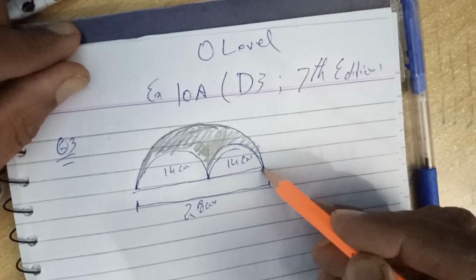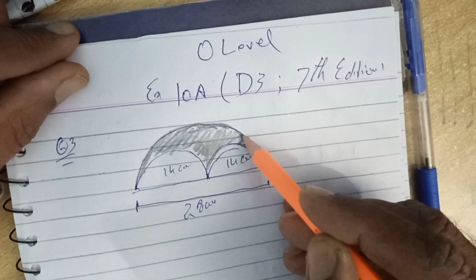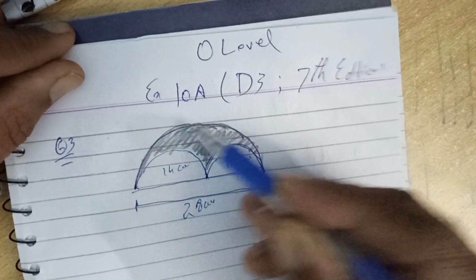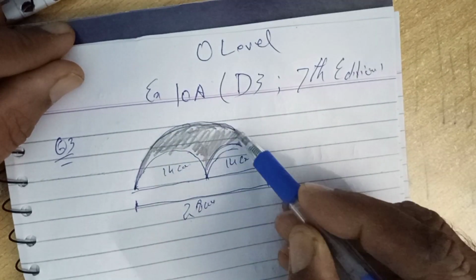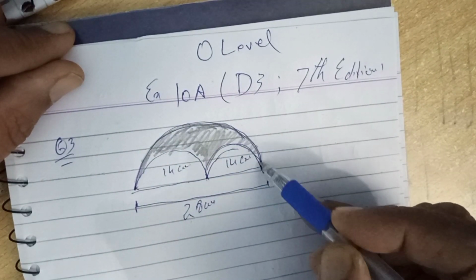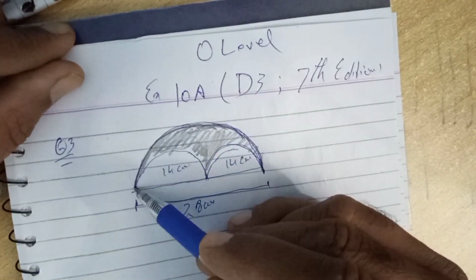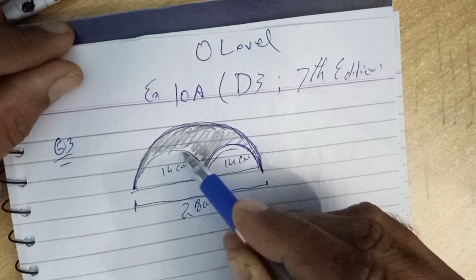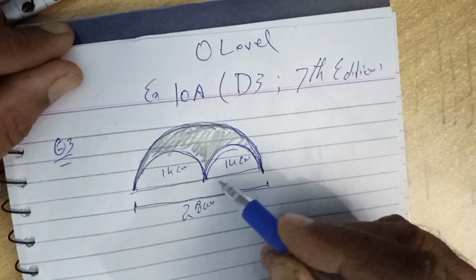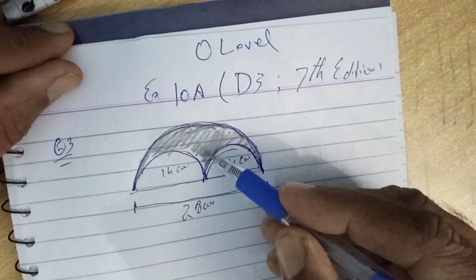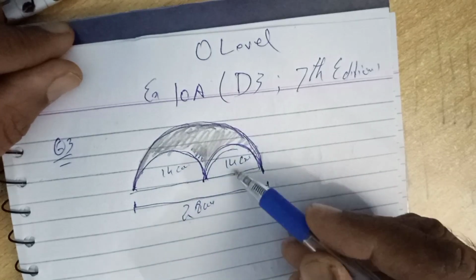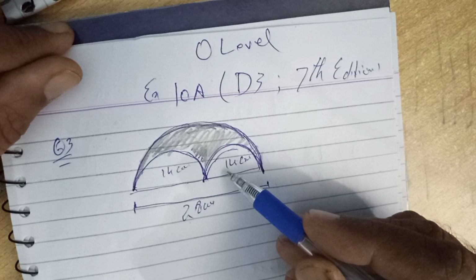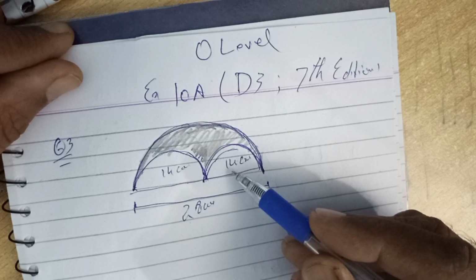So I will take this big semicircle. There are three semicircles over here. One is the biggest semicircle and these two semicircles are identical and have the same radius. This radius is 40 centimeter. This is the smaller radius. These semicircles are unshaded.